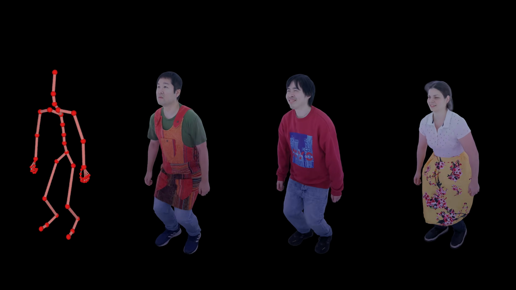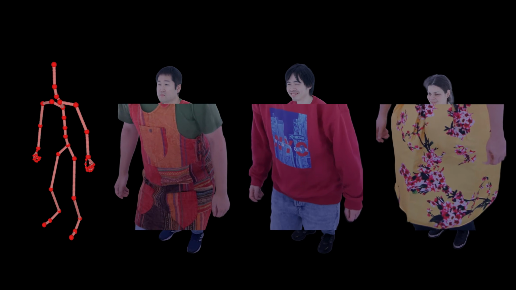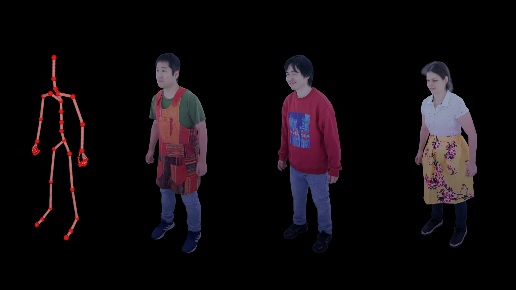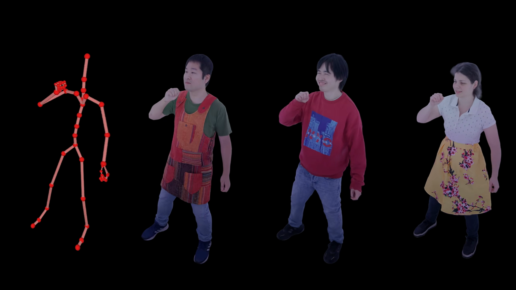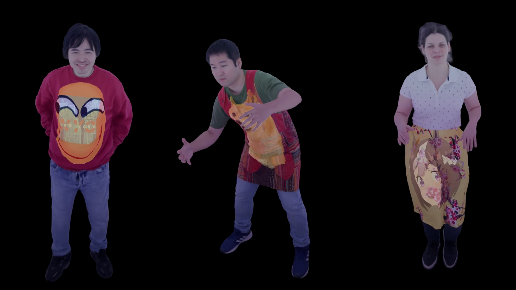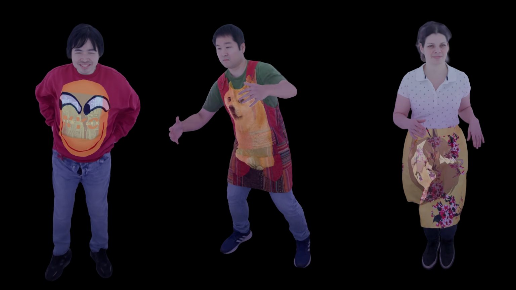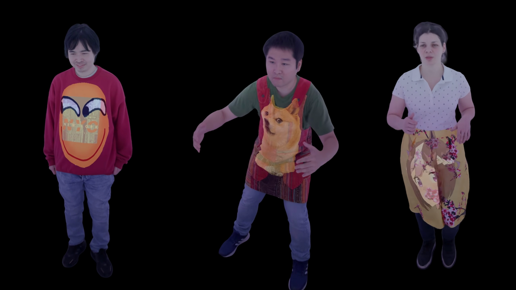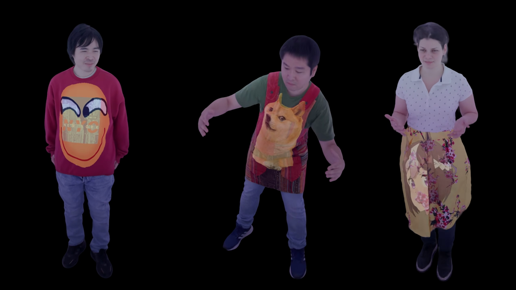UMA enables motion retargeting from a source character to others with different body shapes and clothing, while preserving realistic dynamics and fine-grained texture details. Since UMA produces ultra-detailed geometry with enhanced correspondence, it opens the possibility for consistent texture editing. Note that the augmented texture accurately follows the deformation of the clothing and is firmly anchored to the character's original texture.